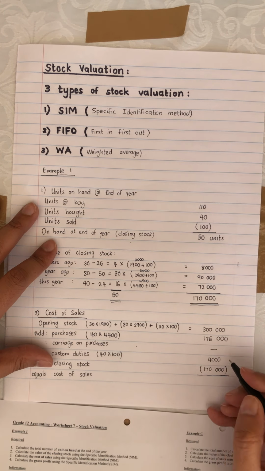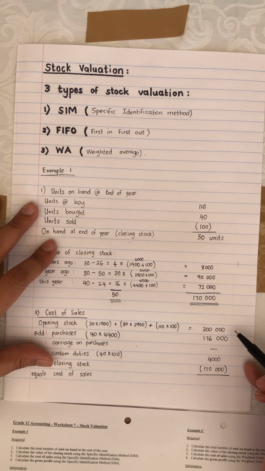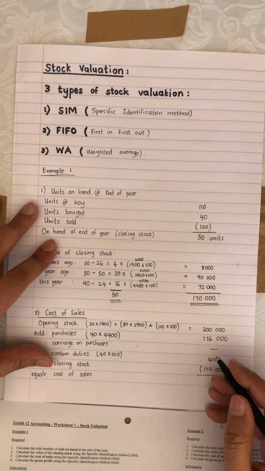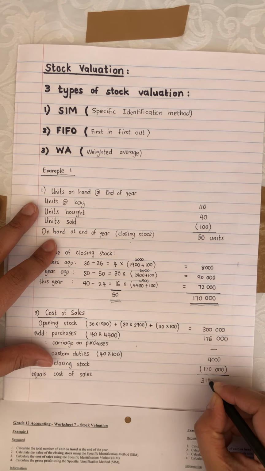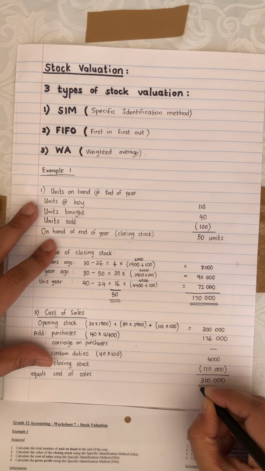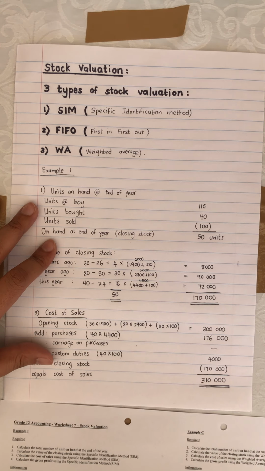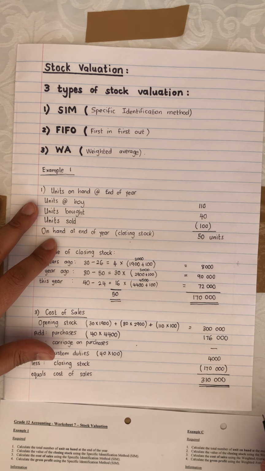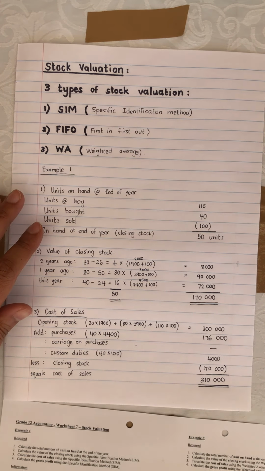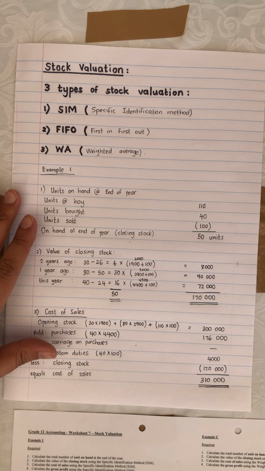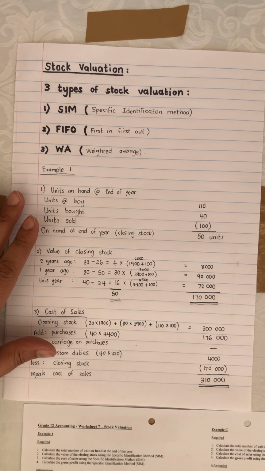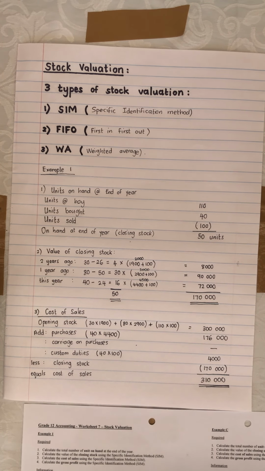And if you do this on the calculator, you have 300,000 plus 176,000 plus the 4,000 minus the 170,000 gives me cost of sales of 310,000 Rand. My cost of sales is 310,000 Rand. Okay, so that is your specific identification method. That is how you will then calculate it using the SIM method.